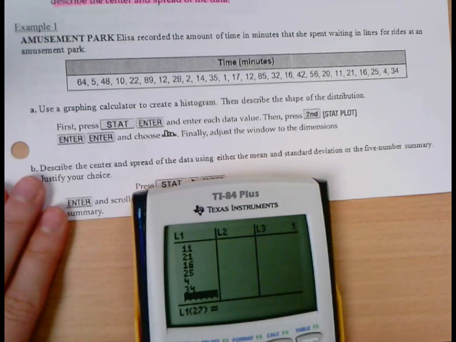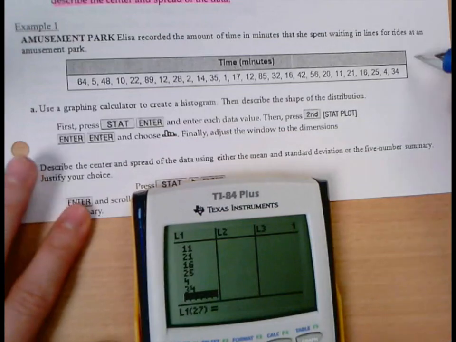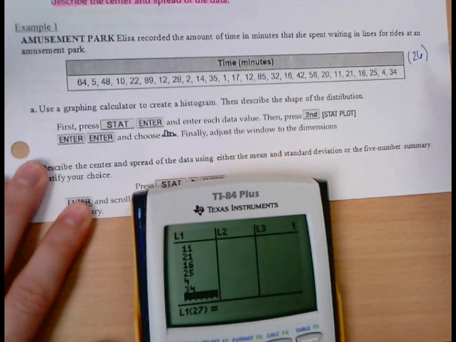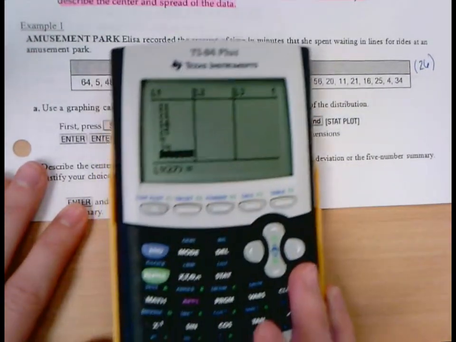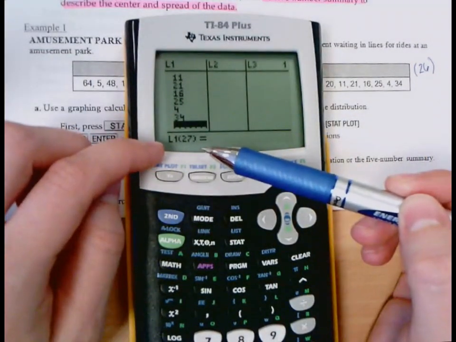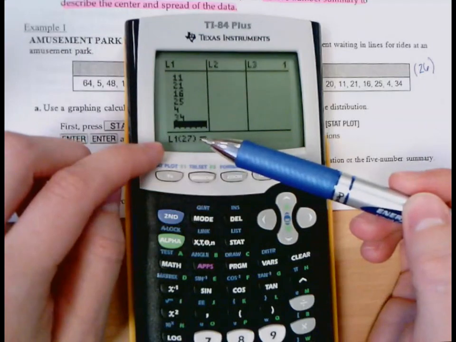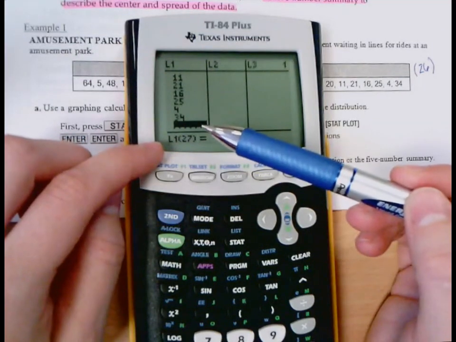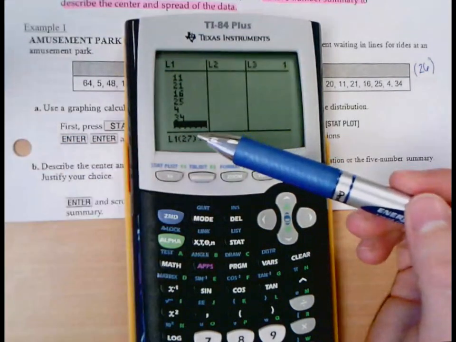And you should have, there's 26 values in this table. So when you're done, if you just want to double check, at the bottom, it should say L1 with a 27, because that means it's ready to enter the 27th one, but there isn't one.